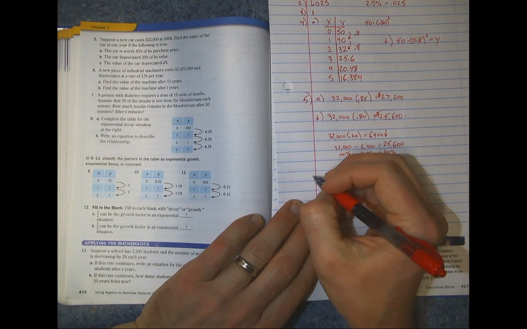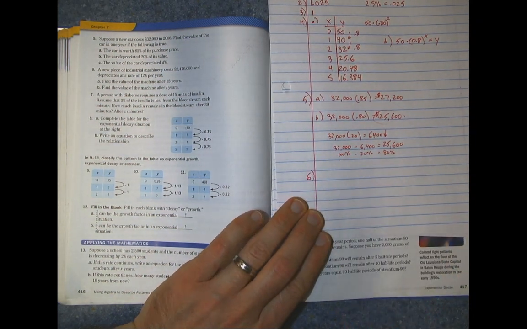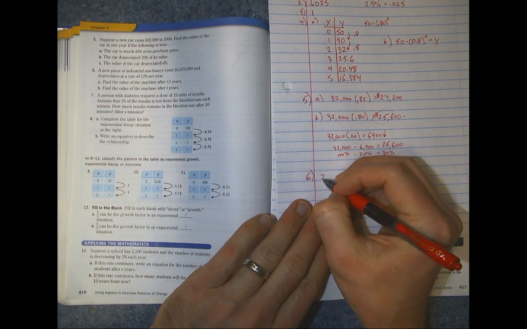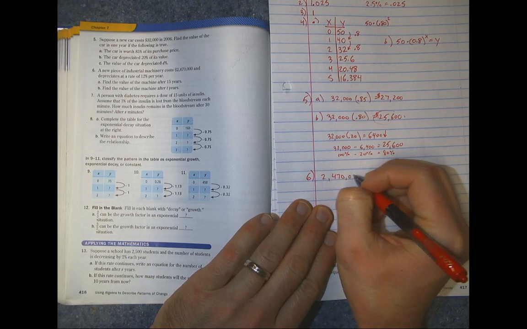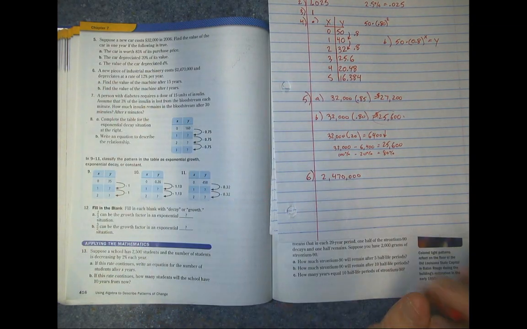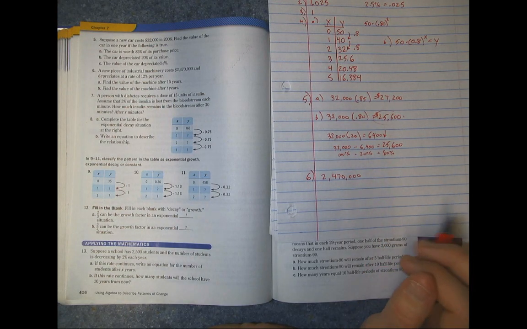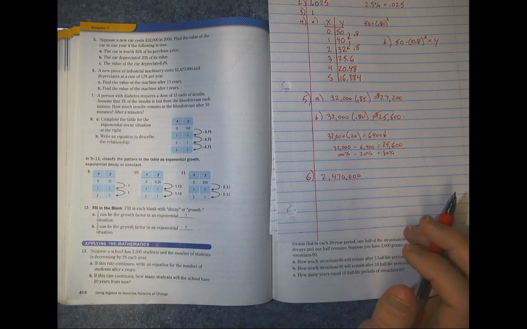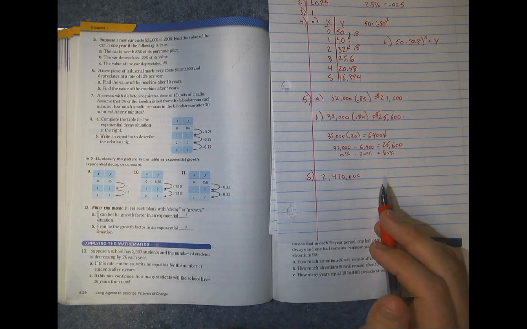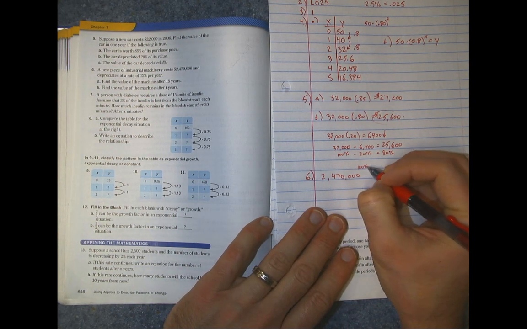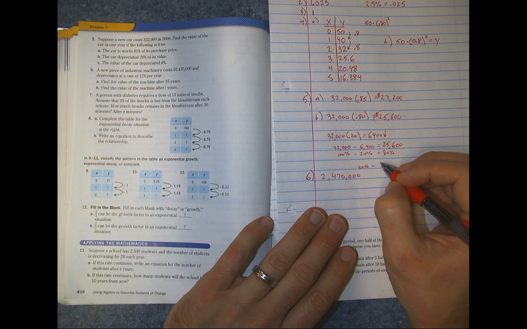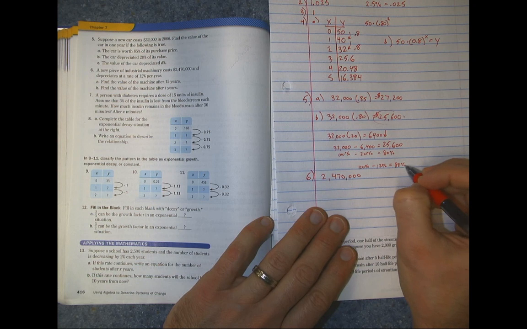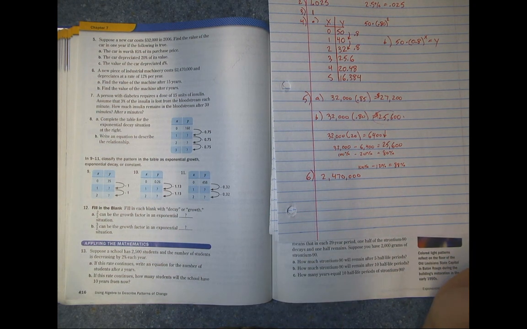Okay, number 6. So we've got a new piece of machinery and it is going to cost $2,470,000. It's depreciating, so going down in value 12% per year. So it's not going to be worth 12% of what it was. That would be a massive drop. It's going down by 12%. So if I take 100% and I depreciate it, go down by 12% each year, that means it's now worth 88% of what it used to be. So that's the number I'm going to need to use here.